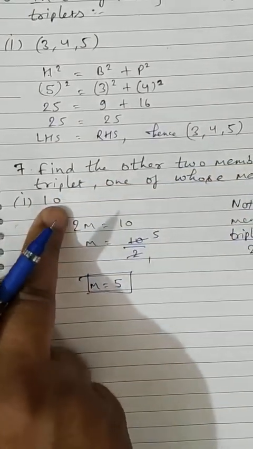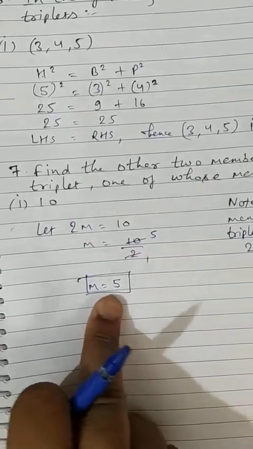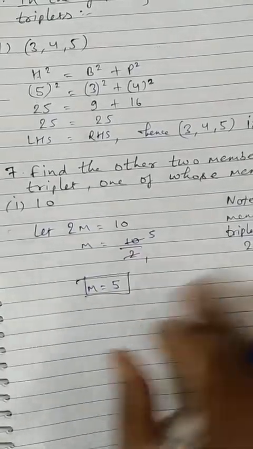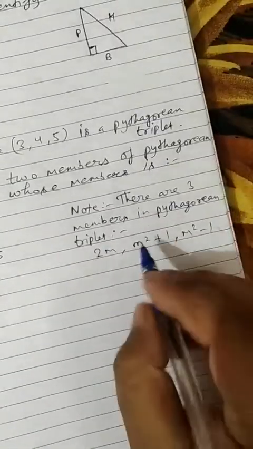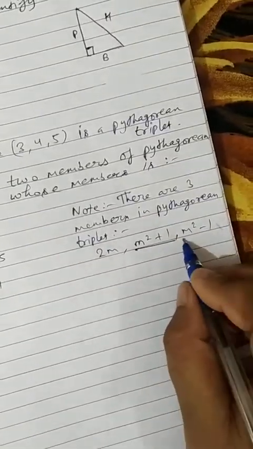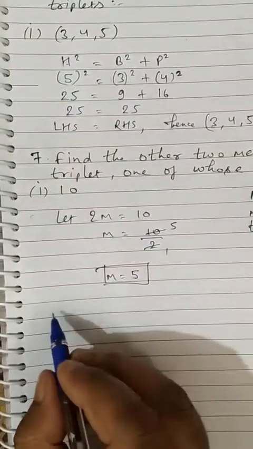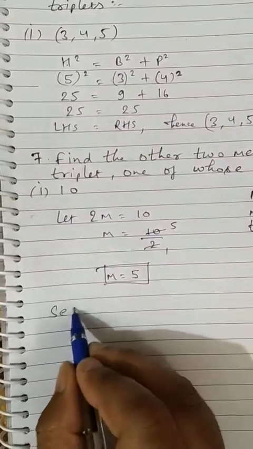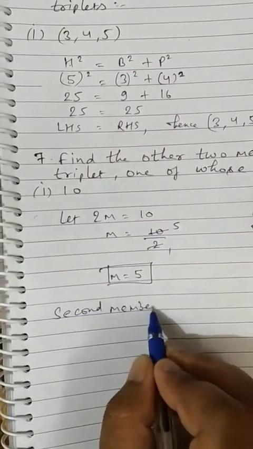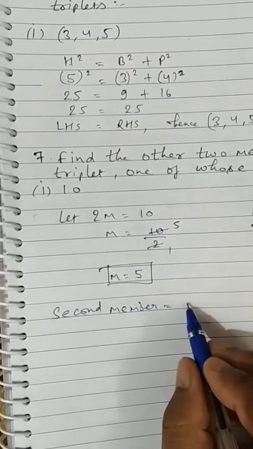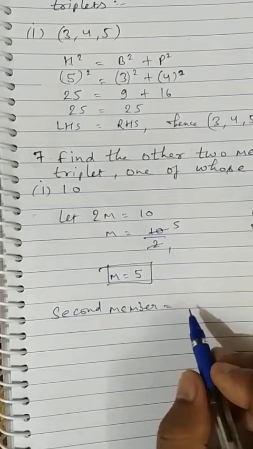For this you will not get the marks because this is the question. And for this also you will not get the marks because we have to find the other 2 members, and those 2 members are these 2. So second member is equal to m square plus 1.